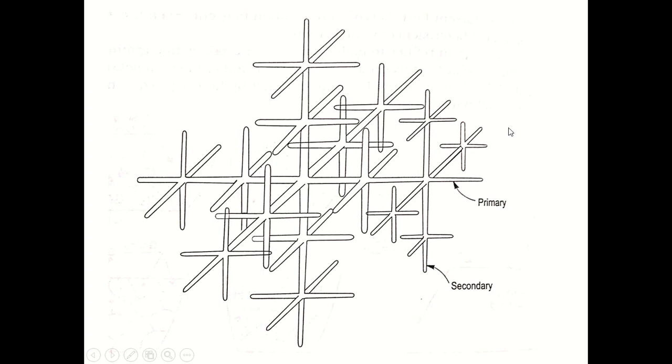This is a schematic diagram for a dendritic crystal formed by three-dimensional dendritic growth. You can see this as the primary axis, this is the secondary axis, this small one as the tertiary axis, and finally you will get a structure something like this.